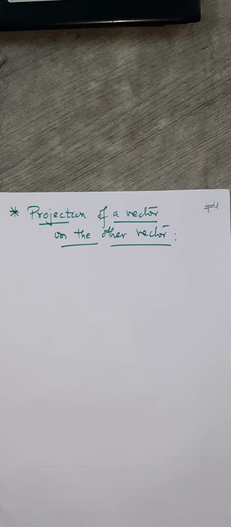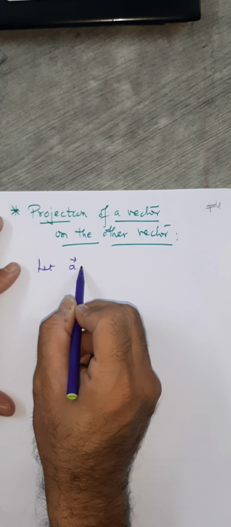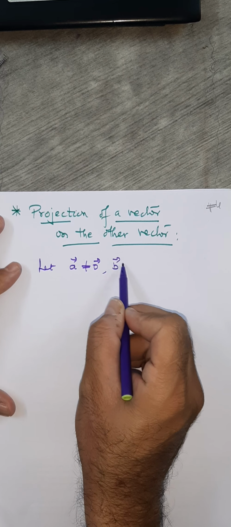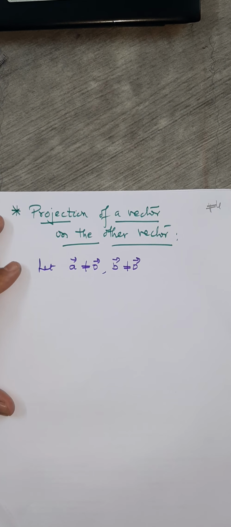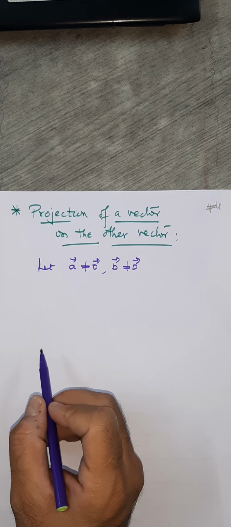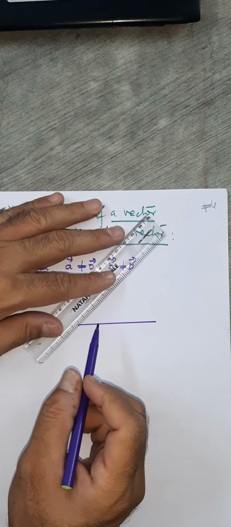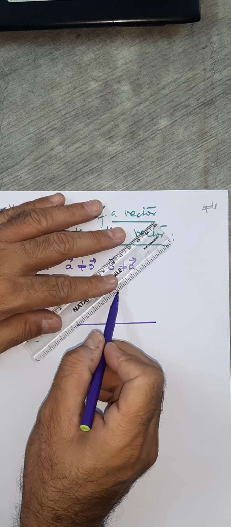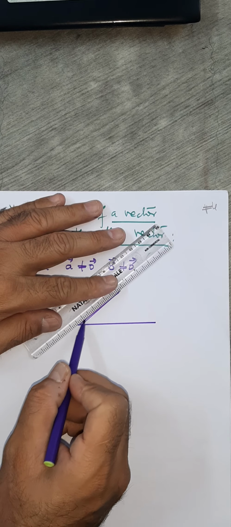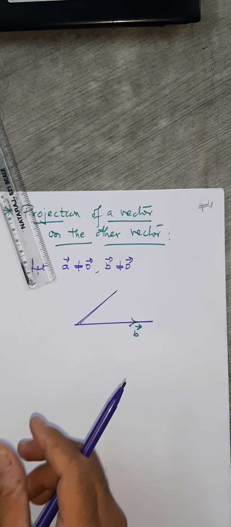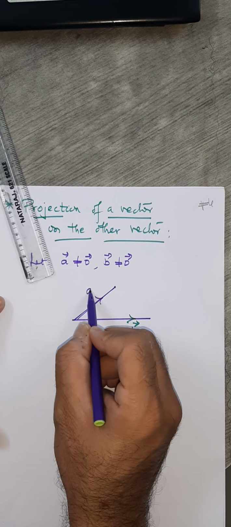So we take two vectors which are non-null, remember. Let's take vector A, which is not null, and another vector which is also not a null vector. So it's like this. Let me show you, making some angle. For example, this is one vector, this is another vector, making some angle. Let me call this vector B, and this is nothing but the vector A.